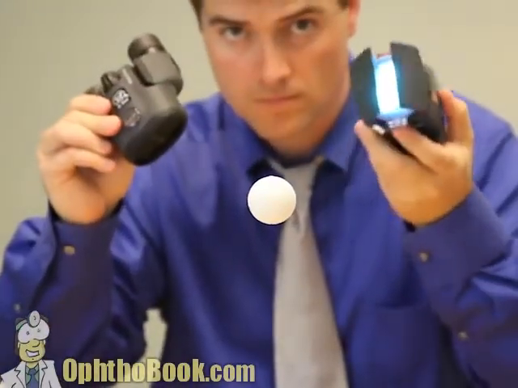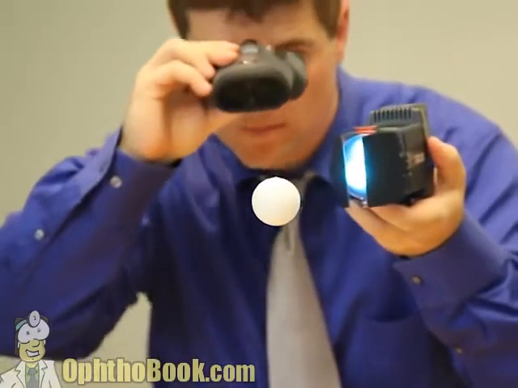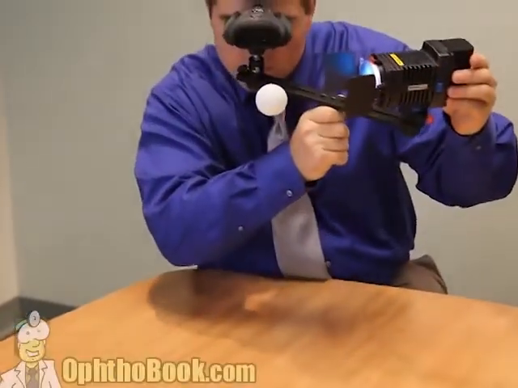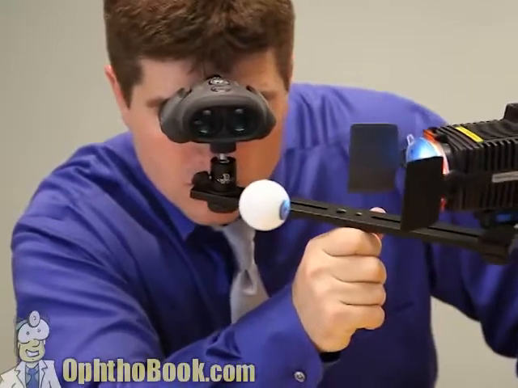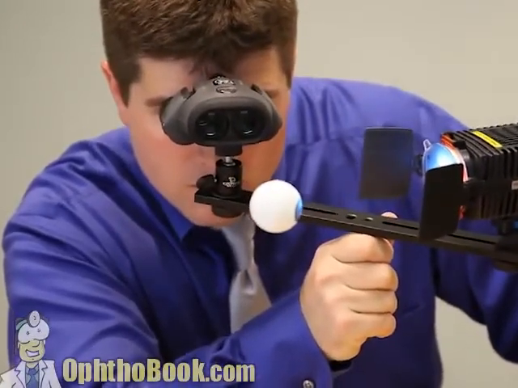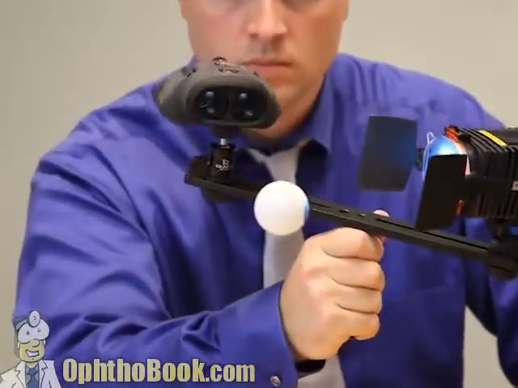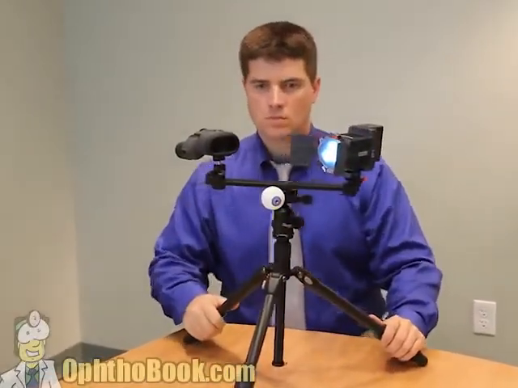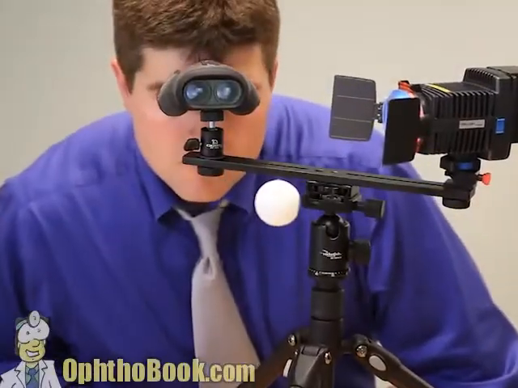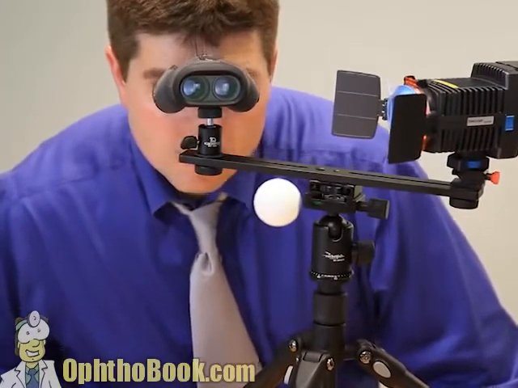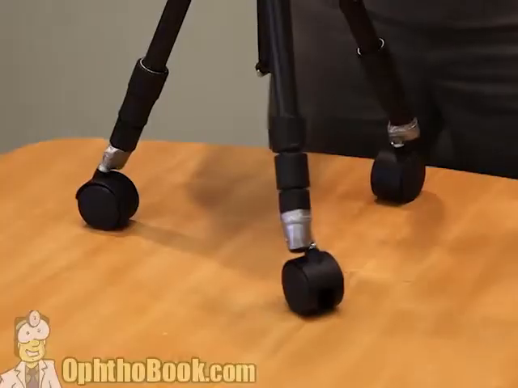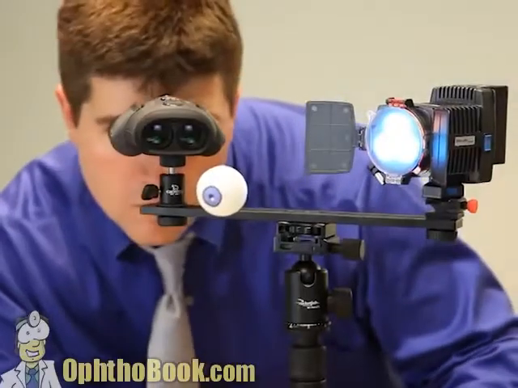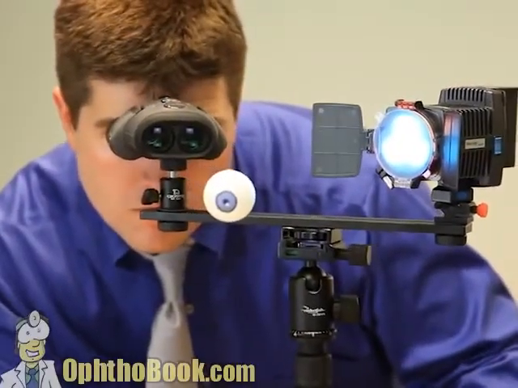So we have a perfect microscope, a perfect light source, but how do we use these things in synchrony with each other? Because it's very hard to focus them independently. Well, you can put them on a bar so that they're in focus at the same point at all times, and this works great, but it's hard to stabilize this and hold it. So let's put it on a tripod. This is much better, nice and stable, very little movement, but we can probably improve our design a little bit more by adding some type of wheels to the bottom of our tripod. And so now it moves around, and we can really move in and focus in on our eye.